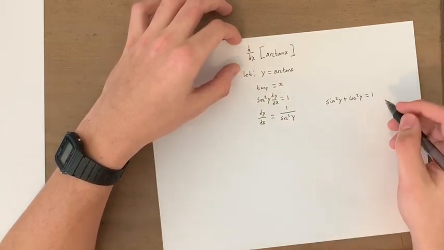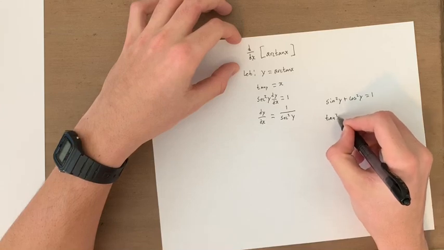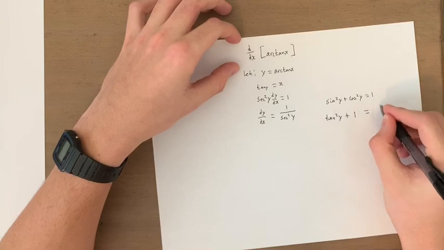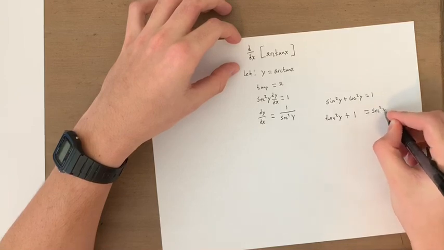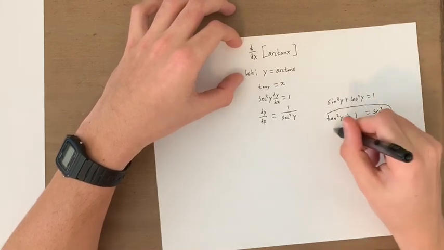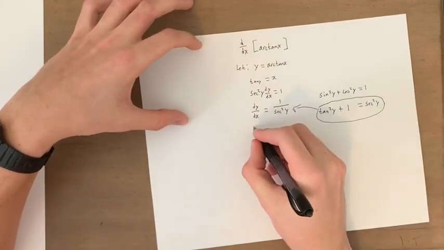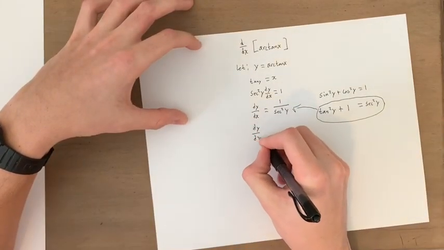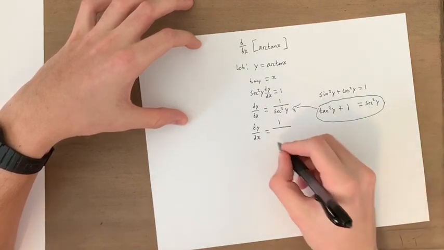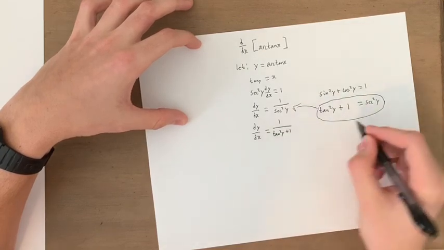Then we just divide by cosine squared, and we get tangent squared y plus cosine squared over cosine squared, which is 1, is equal to secant squared y. So we're going to sub this part in here. We get dy dx is equal to 1 over tangent squared y plus 1.